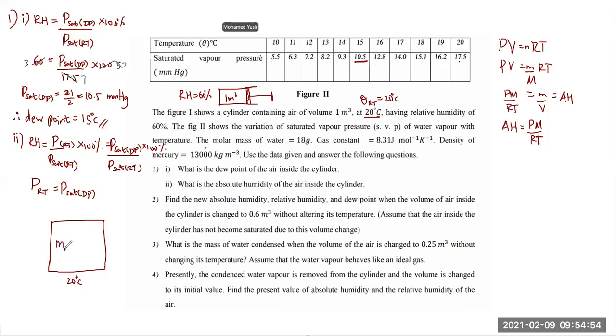Let's say the maximum mass of water vapor at 20 degrees Celsius is M1, whereas at a lower temperature like 15 degrees Celsius, the maximum mass of water vapor you can have is M2. I'll repeat. At 20 degrees Celsius, the maximum mass of water vapor is M1. At 15 degrees Celsius, it is M2. So which value is larger? M1 is larger, because at a higher temperature, air can have more water vapor.